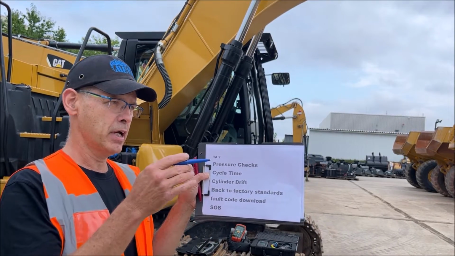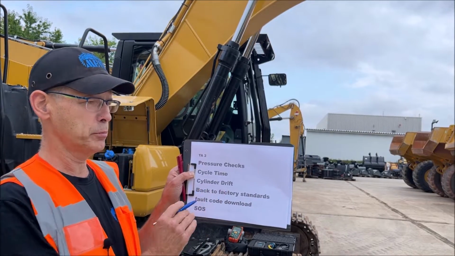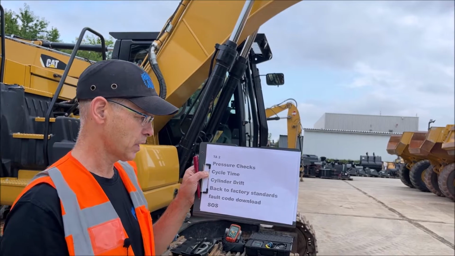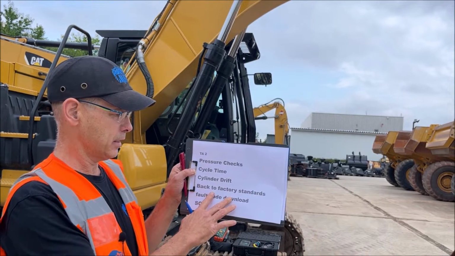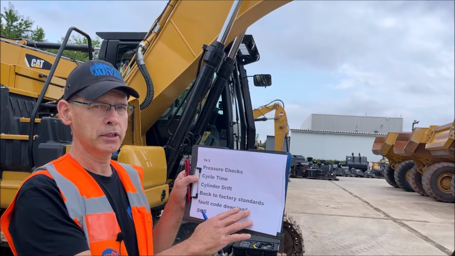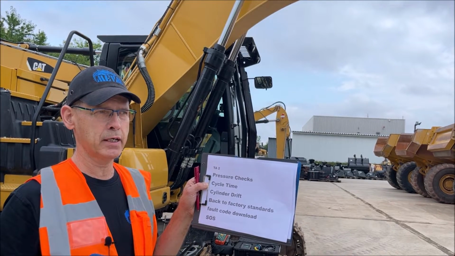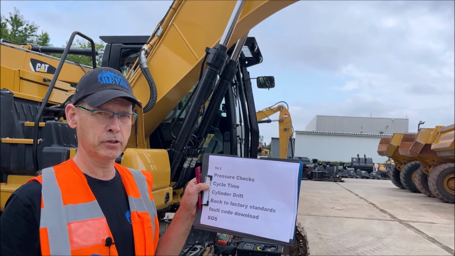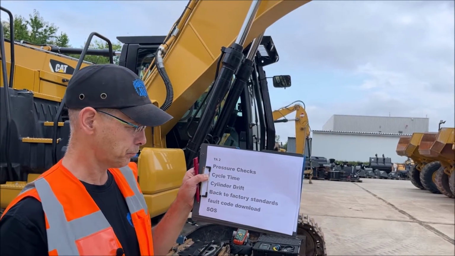That means if cylinders are holding the position or not. Cylinder drift would mean there is an internal leak. Then Caterpillar is saying they check the back to factory standards. That means an inspector, or a mechanic, would check if the machine meets the factory standards and would try to set it back to those standards.